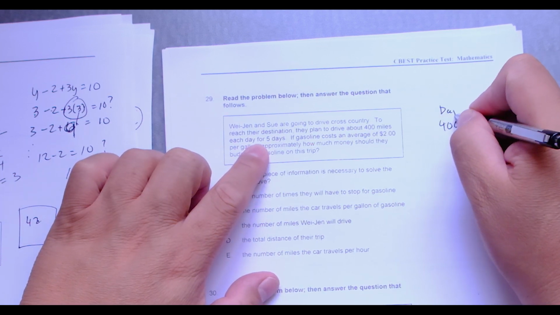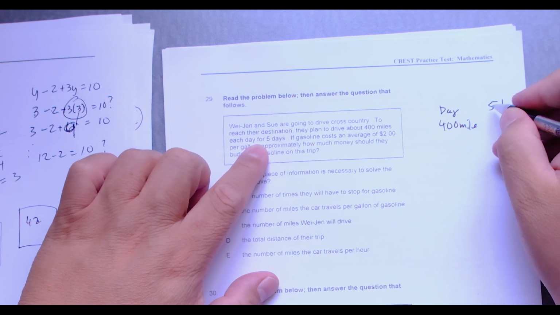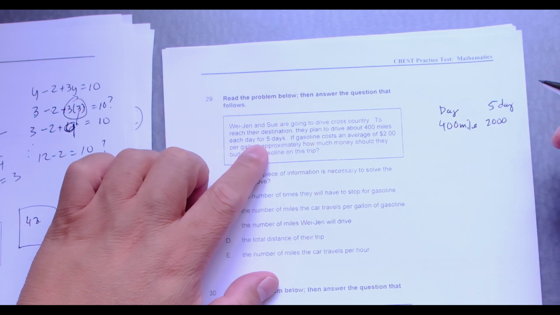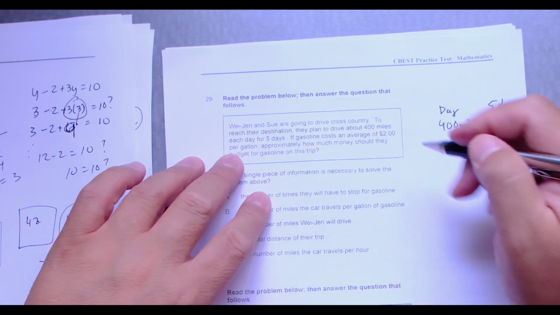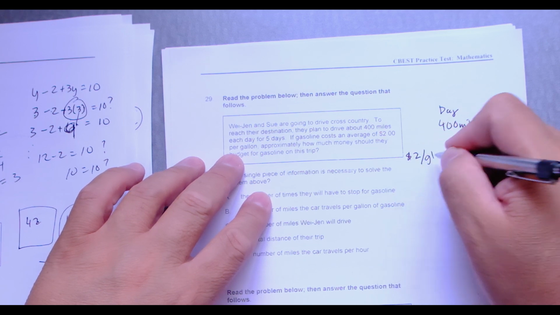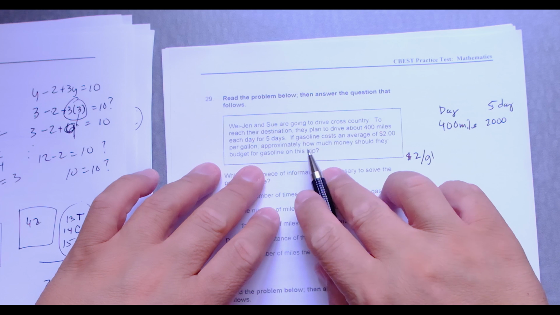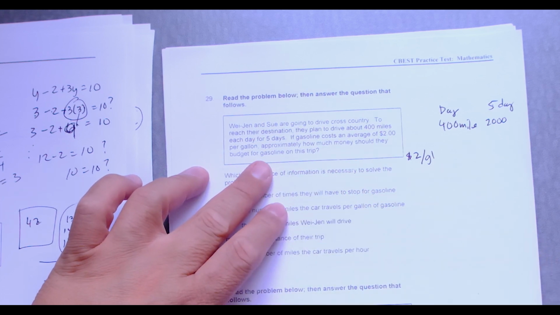So this is per day, 5 days. If gasoline costs an average of $2 per gallon, approximately how much money should they budget for gasoline on the trip?